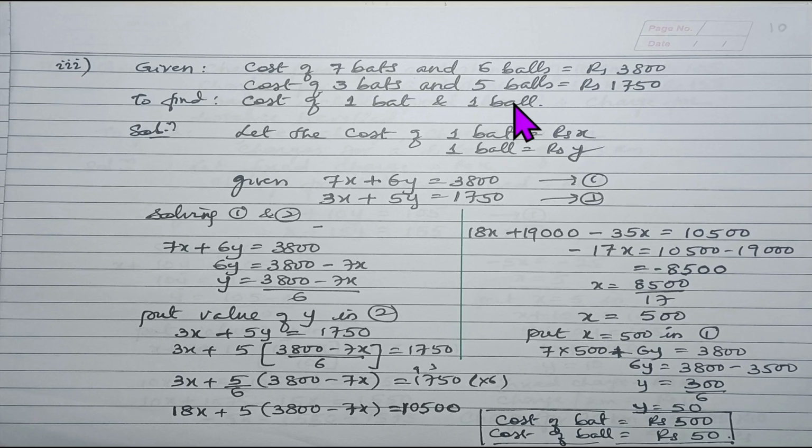So again we can assume here, let the cost of 1 bat be rupees x and the cost of 1 ball be equal to rupees y. Now 7 bats definitely will cost us 7x, and 6 balls will cost us 6y. So 7x plus 6y is how much? Rupees 3800. That is equation number 1. And 3 bats will cost 3x and 5 balls will cost 5y. So 3x plus 5y is equal to 1750. So we have got two equations. Let us solve 1 and 2 here.